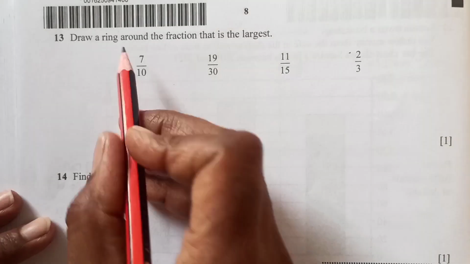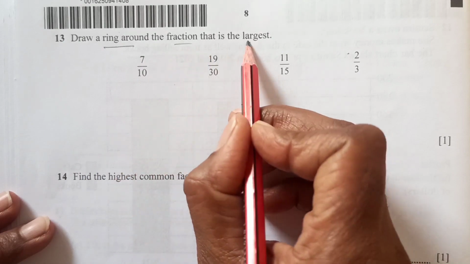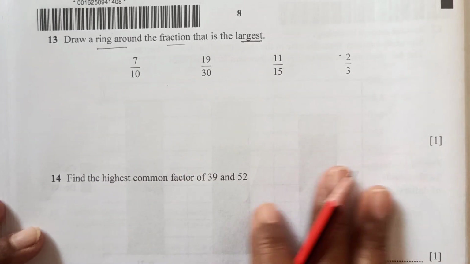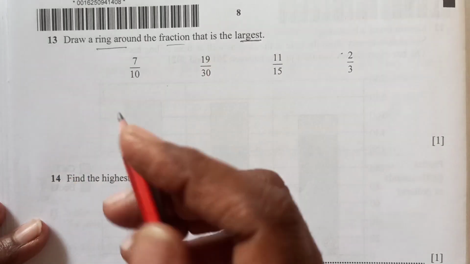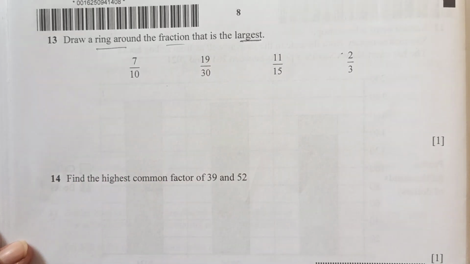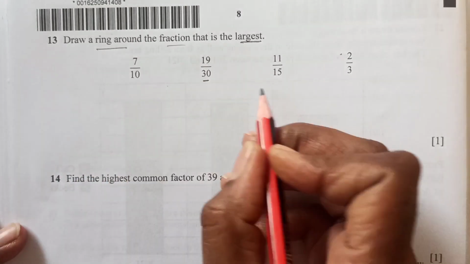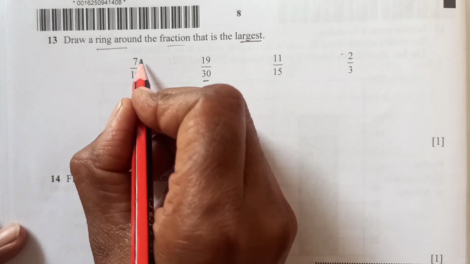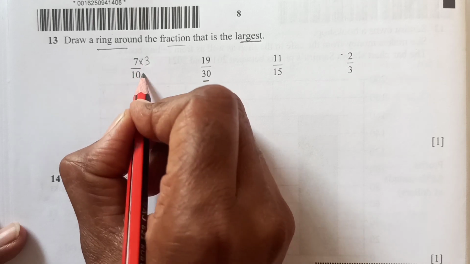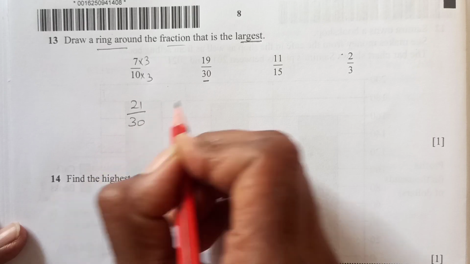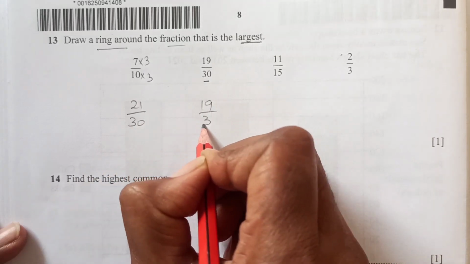Question 13. Draw a ring around the fraction that is largest. We have 4 fractions here, but they all look different. It will be easy to compare if we make the denominators the same. The highest denominator is 30. So we can multiply here, let's say by 3. This will become 30, so this is 21 over 30. This is 19 over 30 we have here.